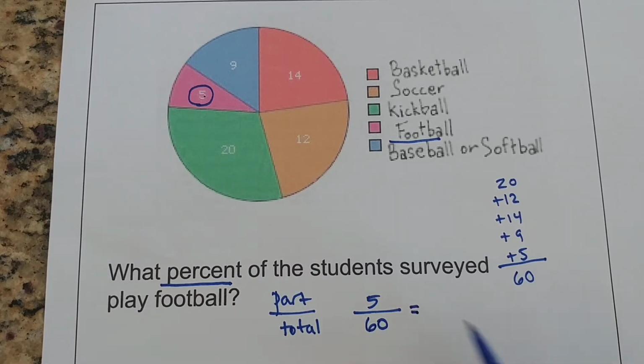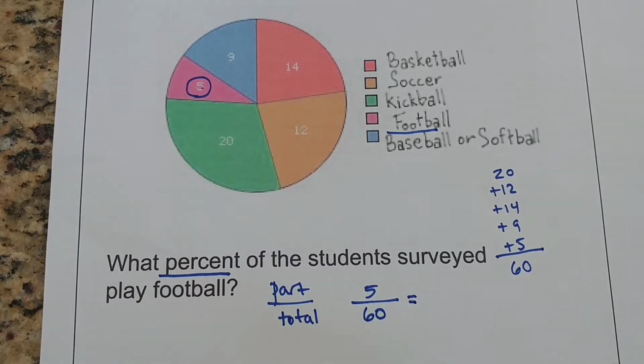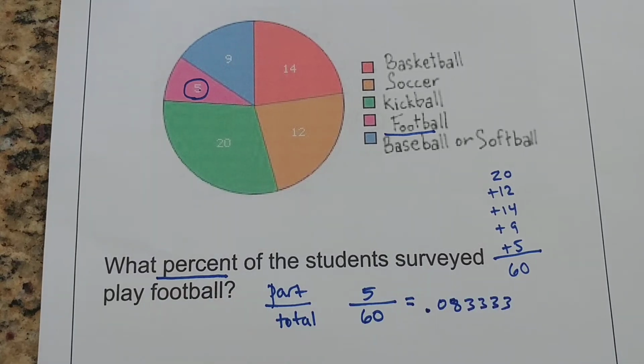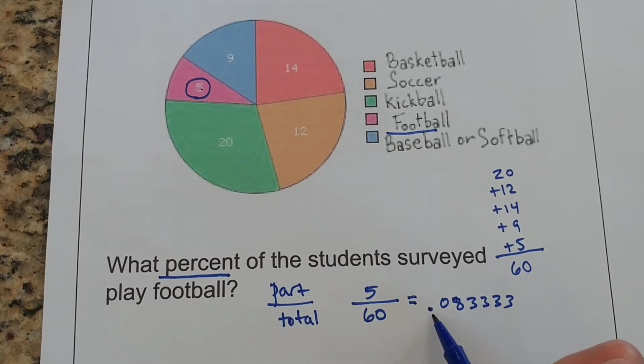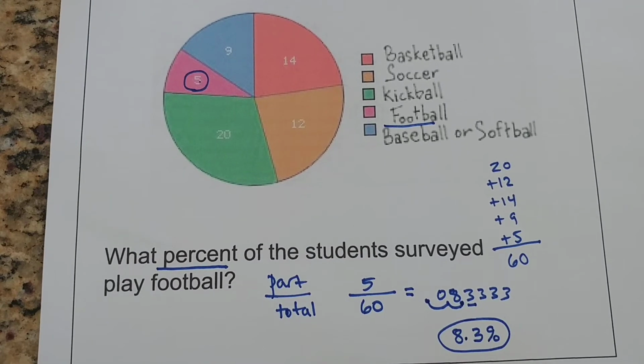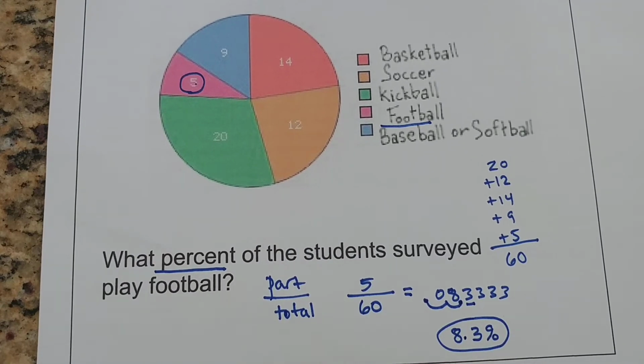Now, if I divide 5 divided by 60 to change this to a percentage, my calculator says 0.083333. So to change to a percentage, I move the decimal point 2 places to the right. 1, 2. In this case, there's a 3 after the decimal point. So maybe I could round this to about 8.3%. It looks like about 8.3% of the students that were surveyed play football.